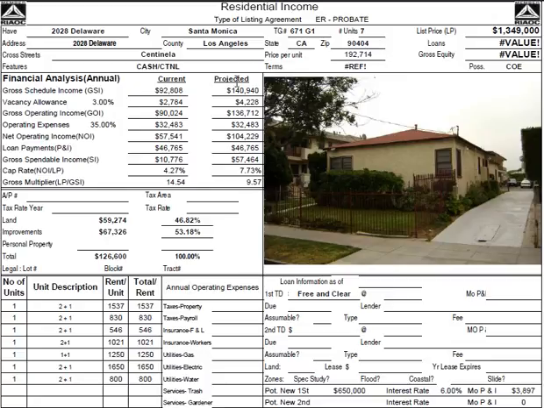This column over here is projected. If this property was fully rented at market value, these are the numbers that would project. You'd have a cap rate of 7.73 and a gross rent multiplier of 9.57. But this is kind of a pie in the sky number, because with rent control, it's very difficult to get your units at market value unless everybody decides to leave voluntarily, and that's not going to happen.